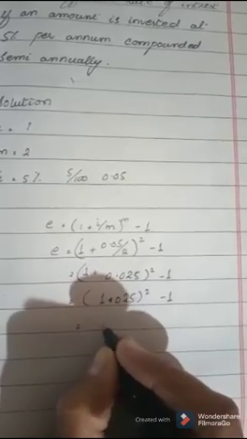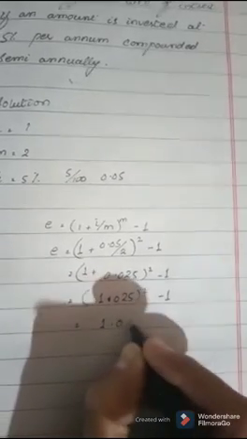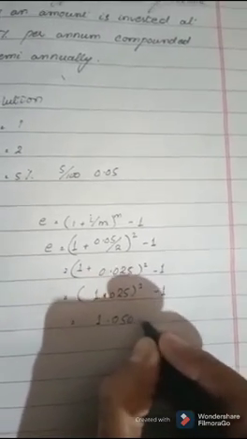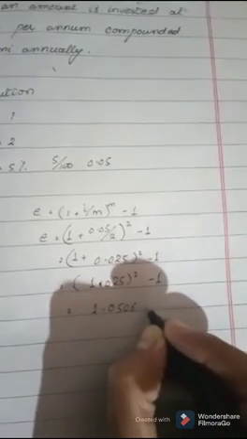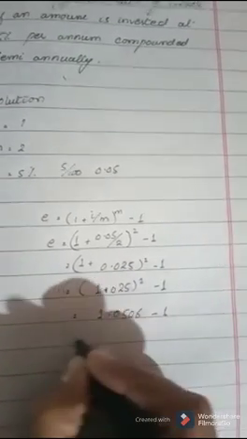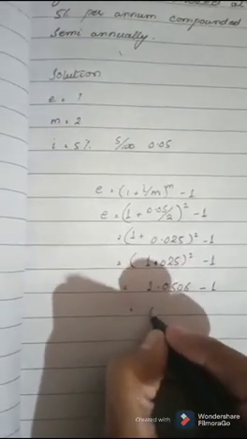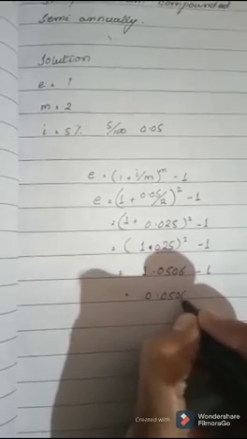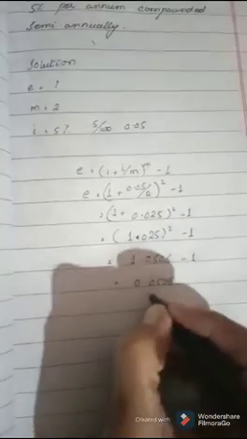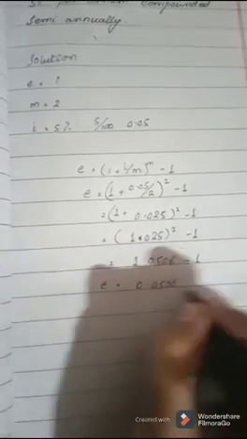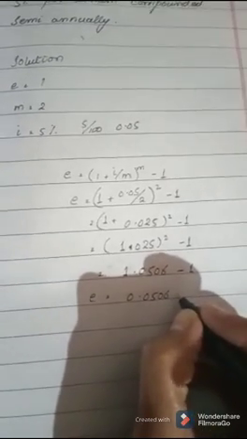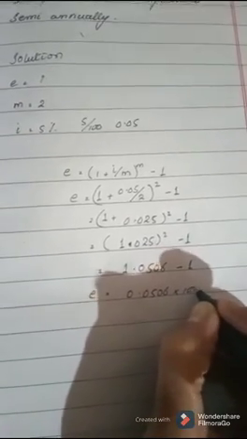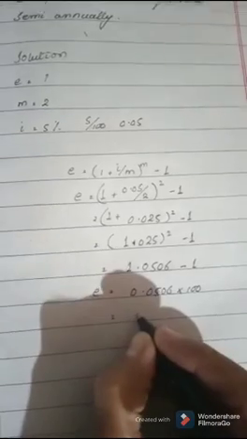We got 1.0506, minus 1 is equal to 0.0506. We are finding the effective rate, so we multiply with 100.